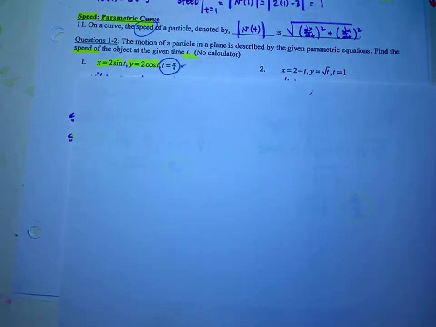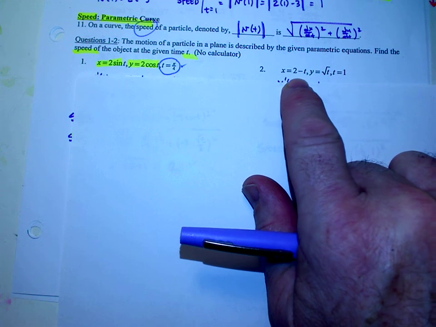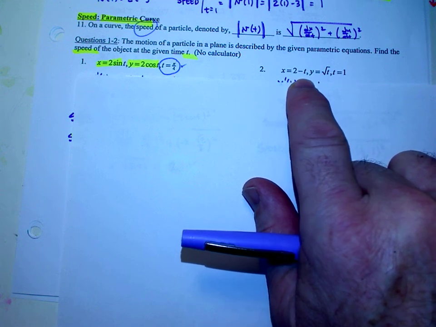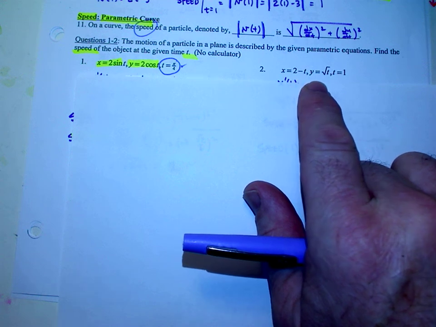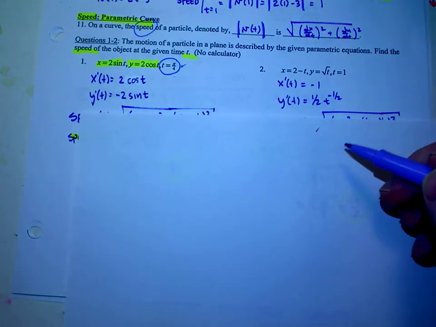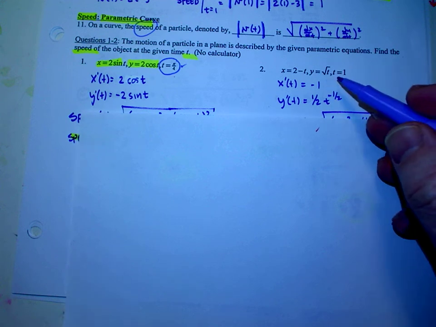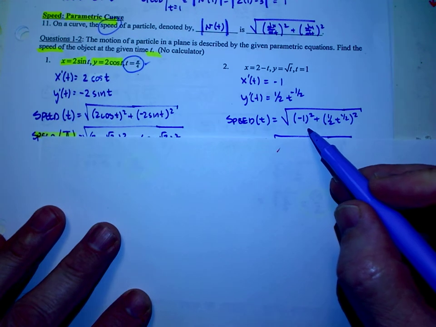Let's take a look at our second one. In this one, x is actually a linear function of t, 2 minus t. y equals the square root of t. Two simple derivatives that we take. And again, we're going to take those and substitute those into our general equation.